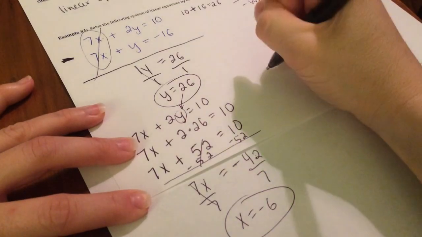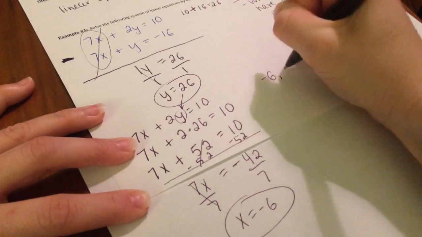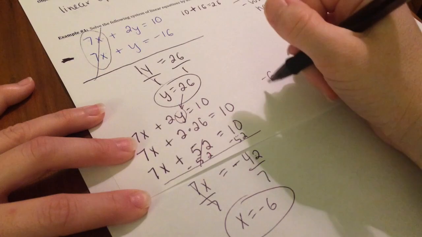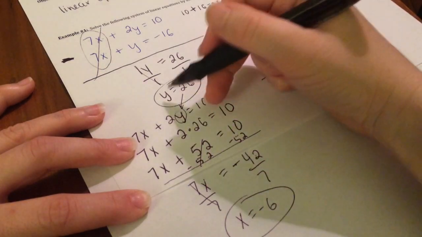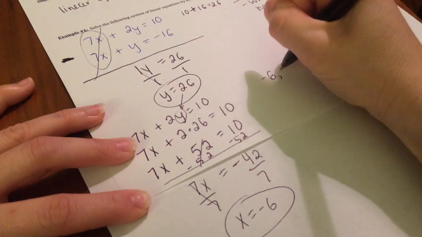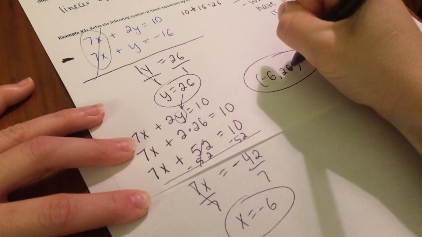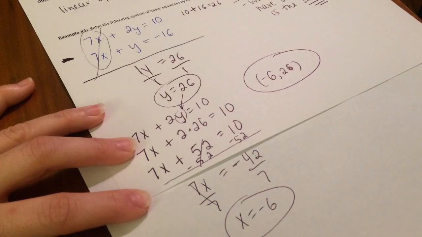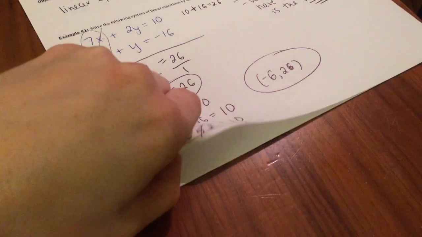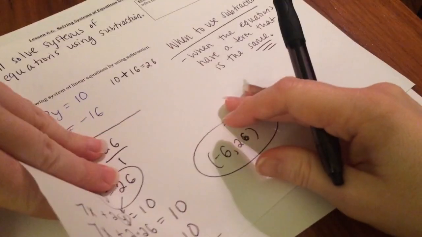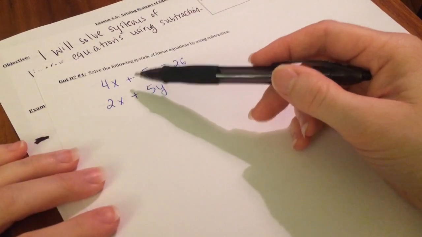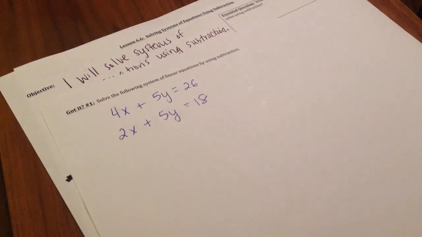All right, so our ordered pair, the final solution, the point of intersection between these two equations, is if x is negative 6 and y is 26, the ordered pair is negative 6, comma, 26. Okay. Now, go ahead and try the Got It number 1 and then watch the video for that to make sure that you did that correctly.